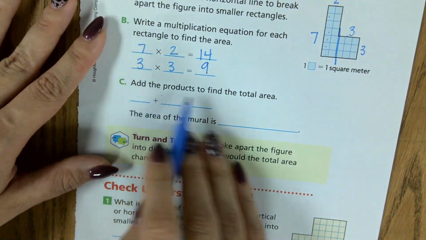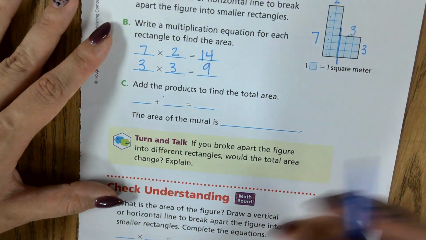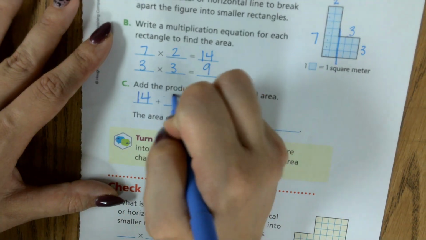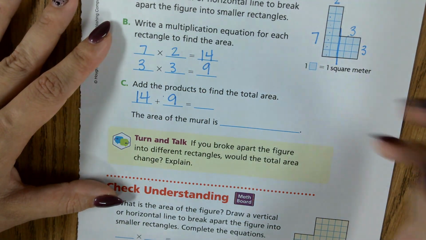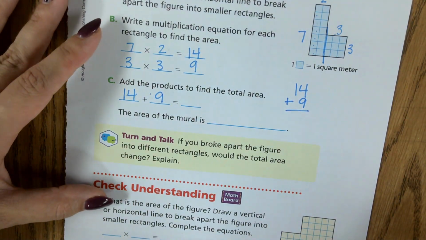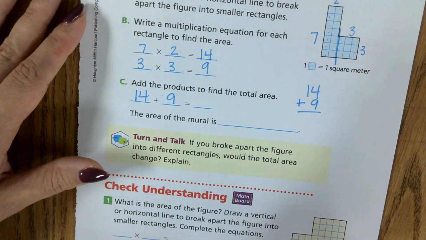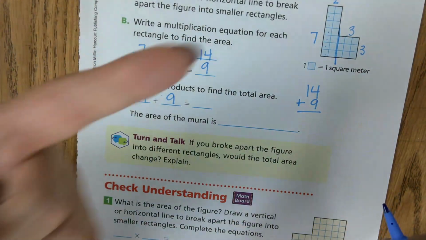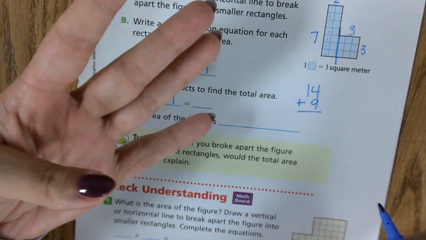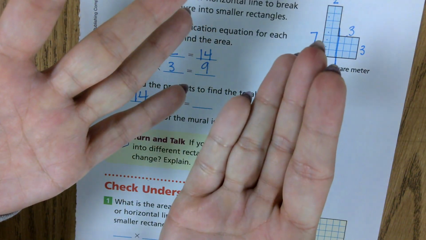Now it wants us to add the products. Remember, these are our products. They are the answer to our multiplication equation. So we have 14 plus 9. If you want to come over here and add 14 plus 9 by stacking them up, you can do that. Or you can just say 14 and add on 9 using your fingers. So we have 14, 15, 16, 17, 18, 19, 20, 21, 22, 23.